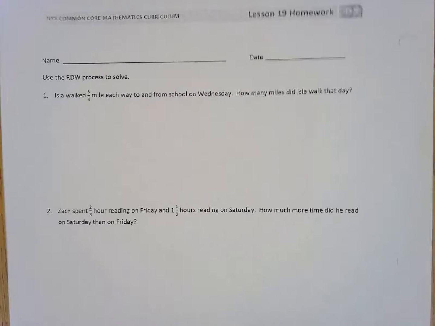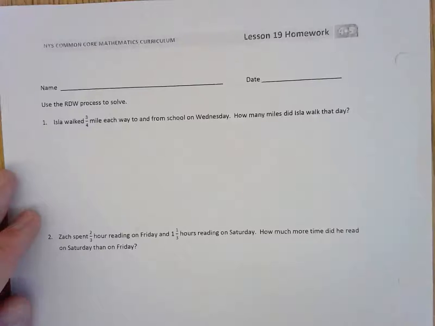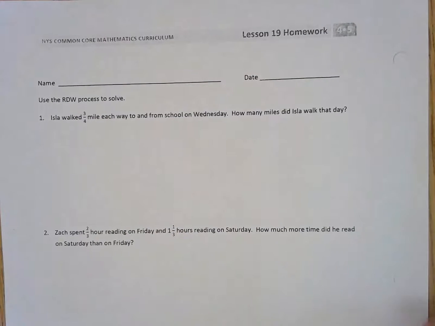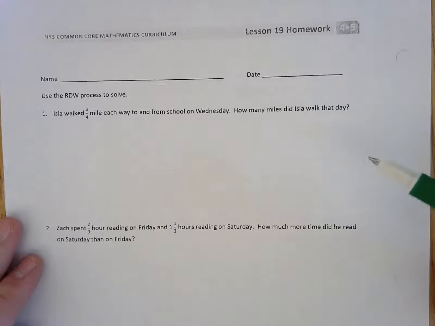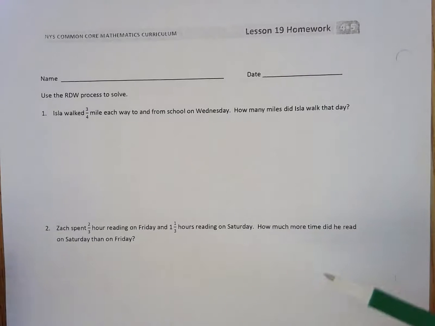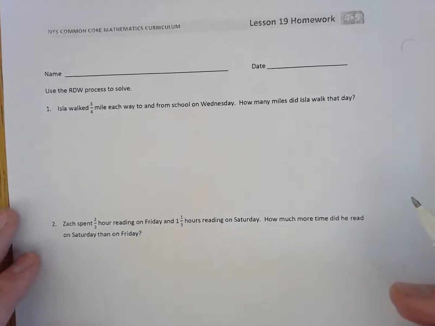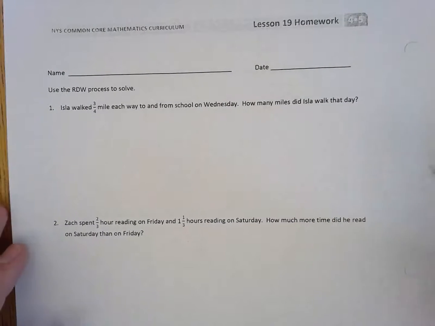Okay, it's Module 5, Lesson 19, focusing on word problems. There's 6 word problems on this homework. We're asking them to do the read, draw, write, RDW. So they read the question, draw a picture, and then write an answer after they do their math. So I'll show you the model for the first 2 or 3, and then after that I'll just show you the math, and hopefully the picture, from these first couple, will help with the back.